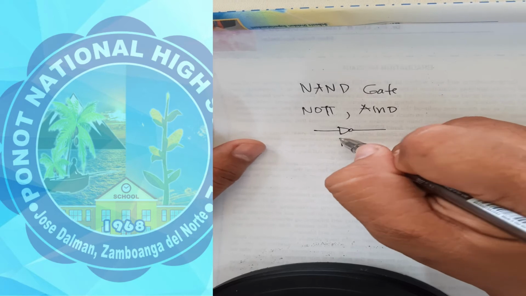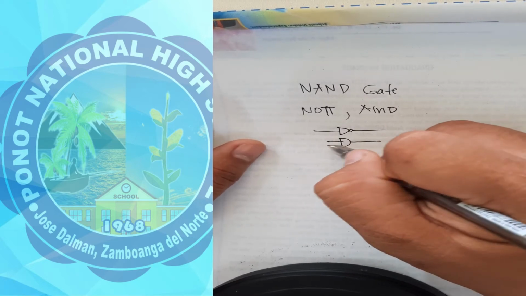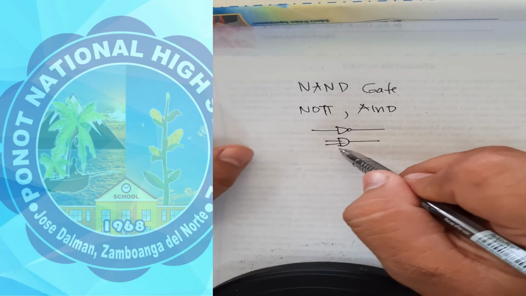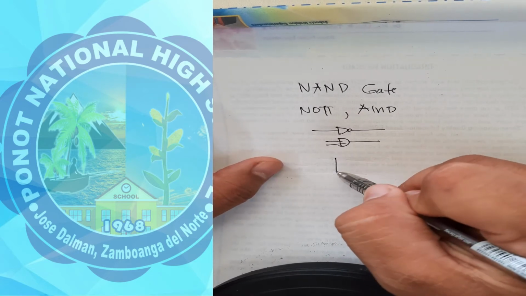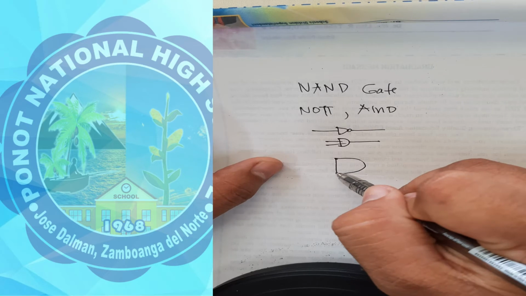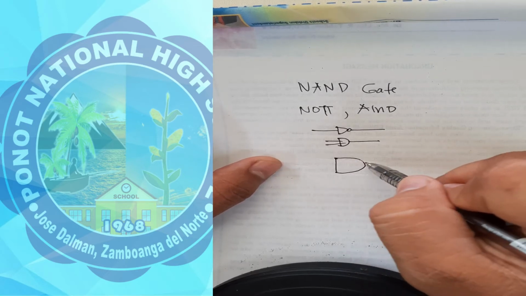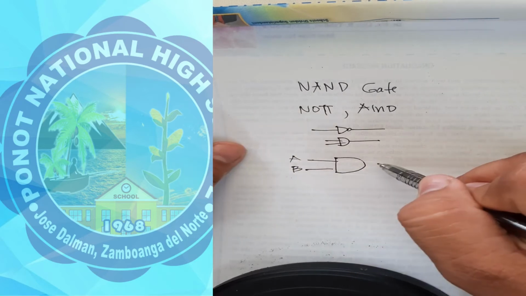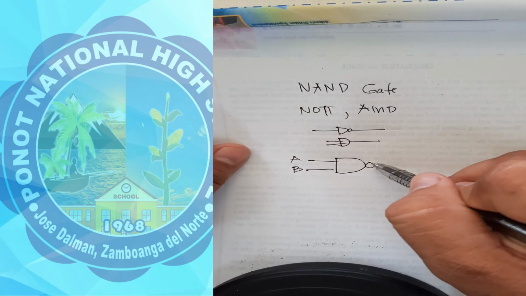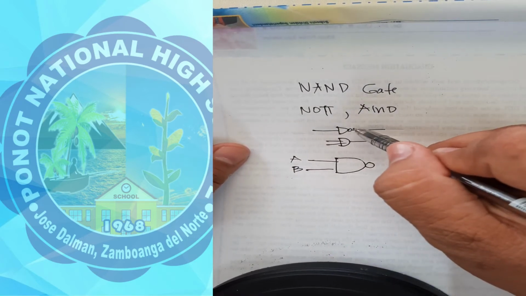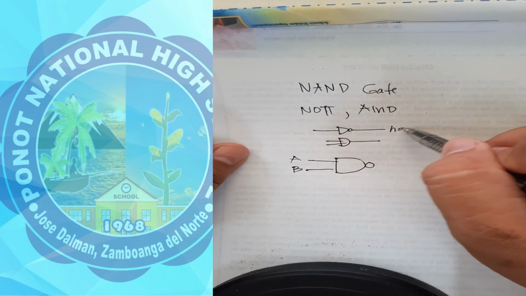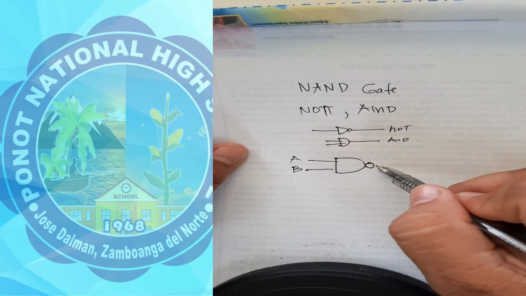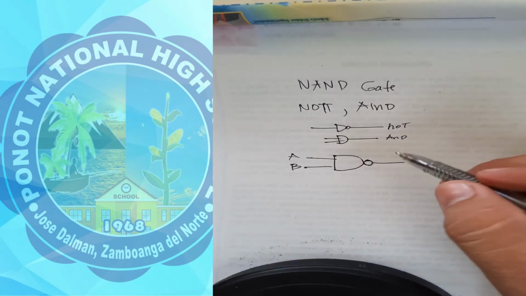Ang AND gate natin is ganyan. So, now, the NAND gate symbol is ganito, kinombine. This one, may input tayo dito, A, B. Tapos, merong bilog dito, kinuha natin galing sa NOT gate. This is your NOT, this is your AND. Kinuha natin yung bilog niya, at dito inilabas.